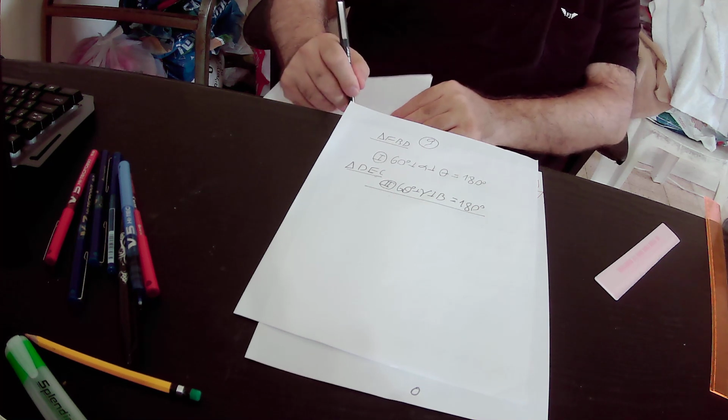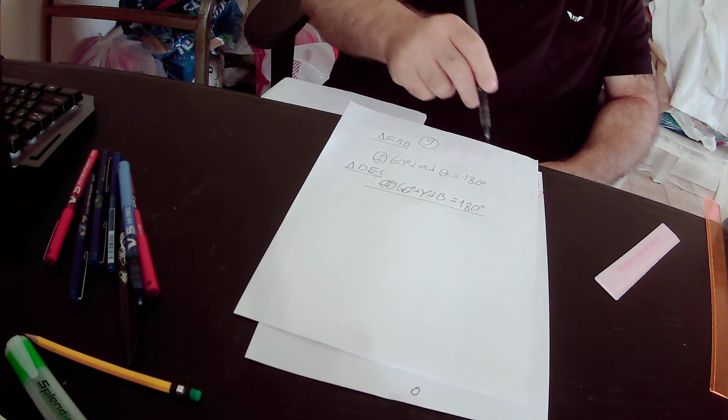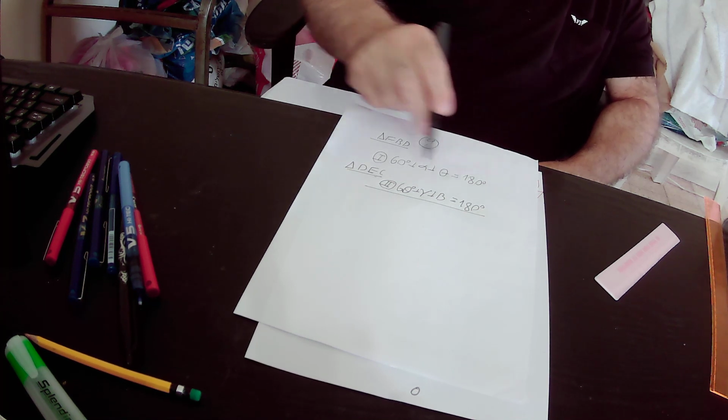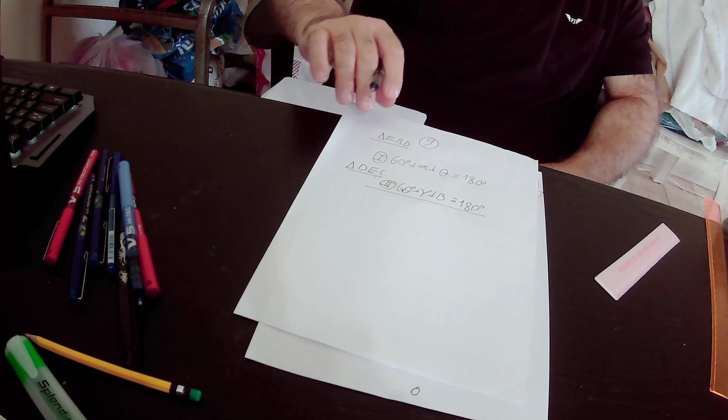In the next step, we will add together equation number 1 to equation number 2, and we will get equation number 3.